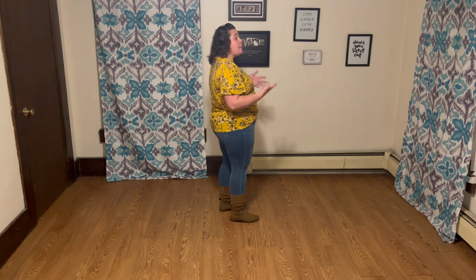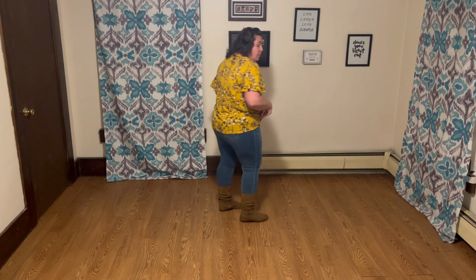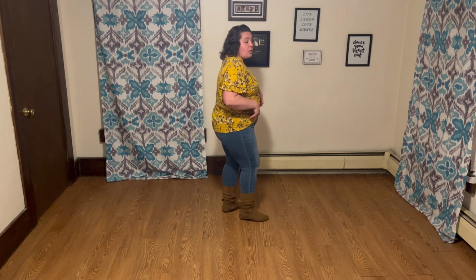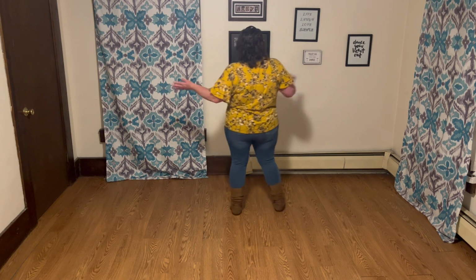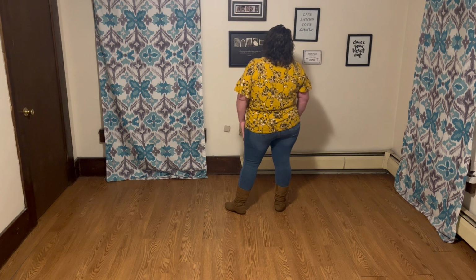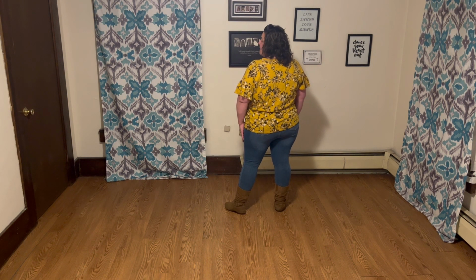You are going to dance up to 48 counts, which is both hip bumps, and then all you're going to do is make a quarter turn over your left shoulder, stepping your right foot to the right side to face the front, and that is the end of the dance.